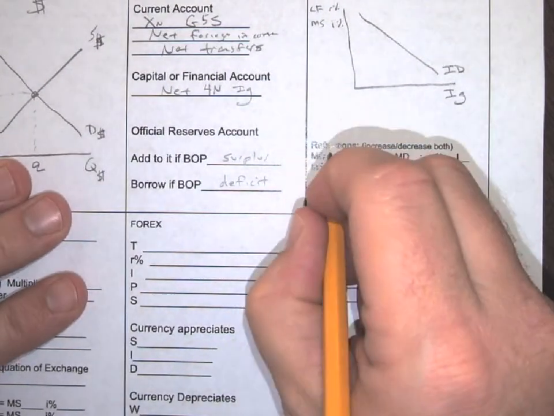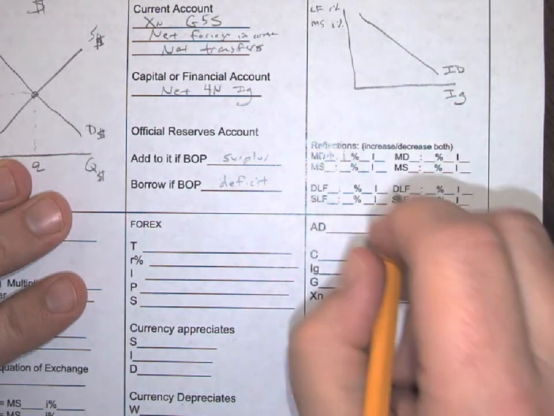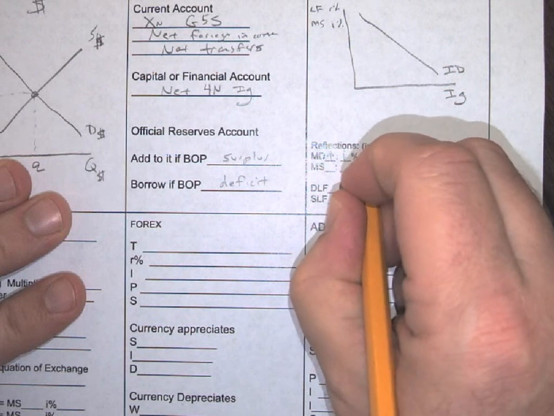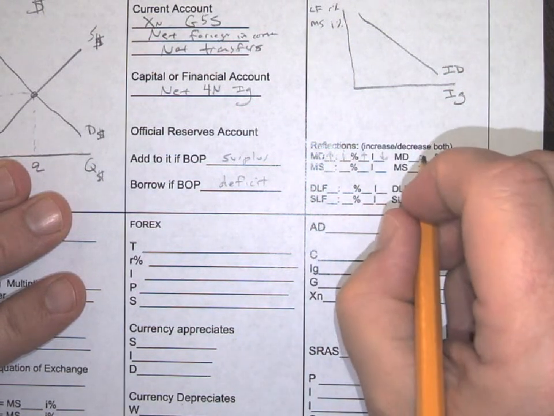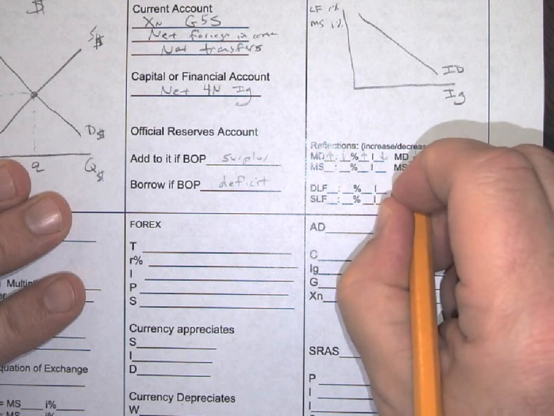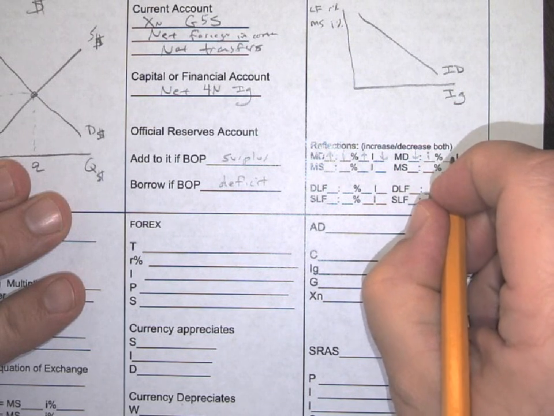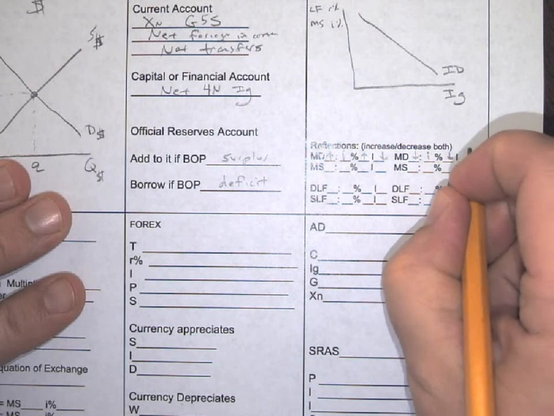Okay, so if money demand increases, the nominal interest rate would increase, and that would make investment decrease. If money demand were to decrease, then the nominal interest rate would decrease and investment would go up.